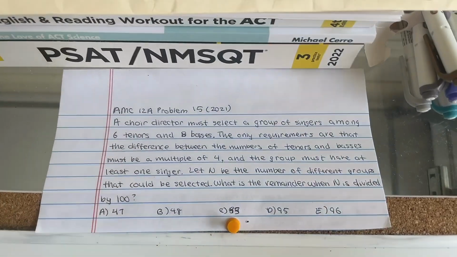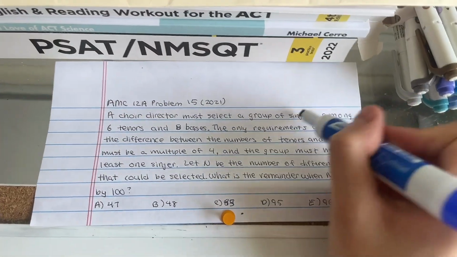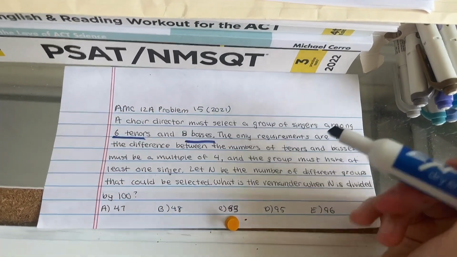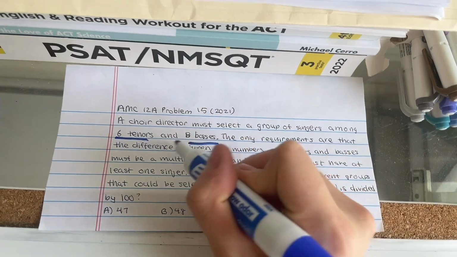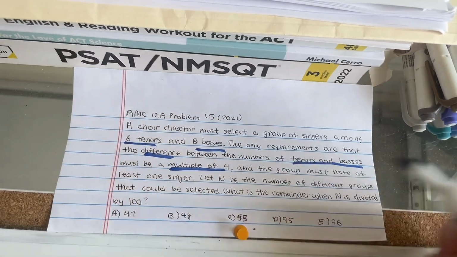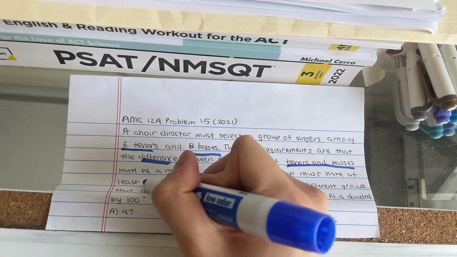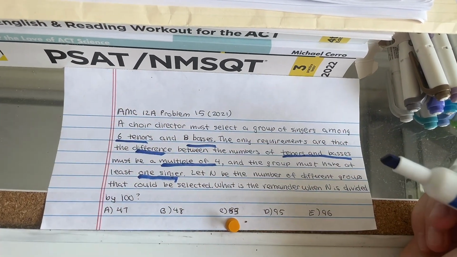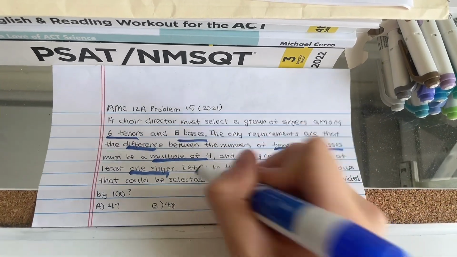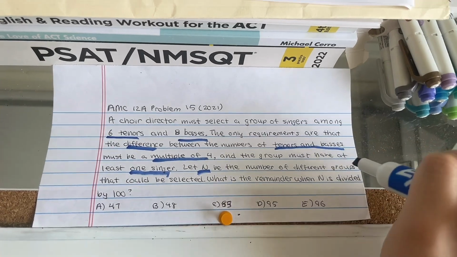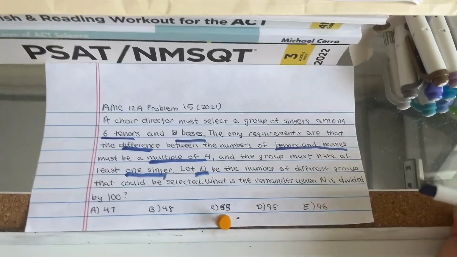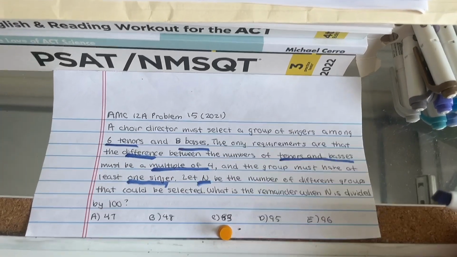So the keywords here are that they must select a group of singers from 6 tenors and 8 basses. And the requirements are that the difference between the tenors and basses selected has to be a multiple of 4, and there has to be at least one singer, so it can't be no singers as a group. And it is asking you for the number of different groups that could be selected. And the ultimate question is to find the remainder when n is divided by 100.